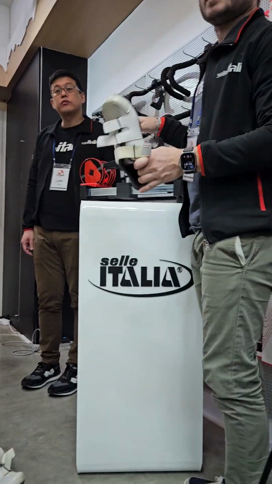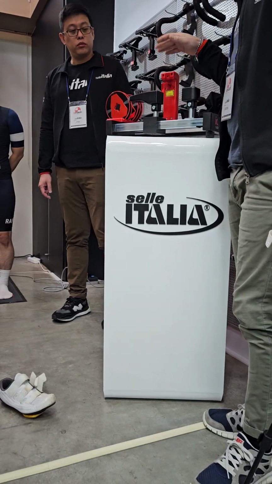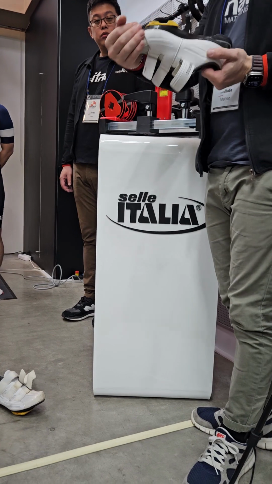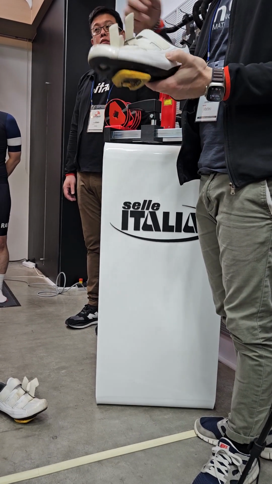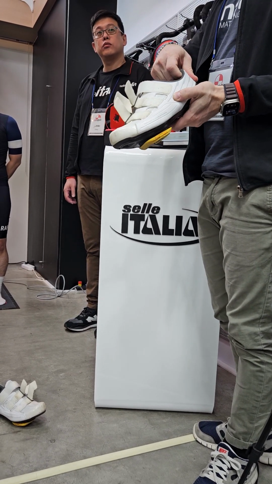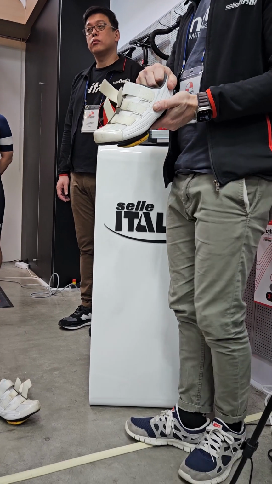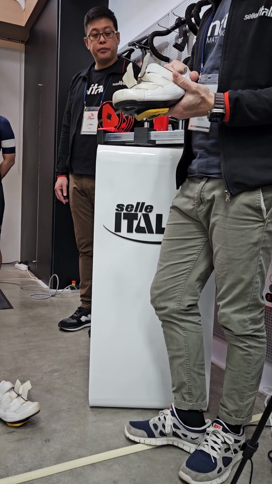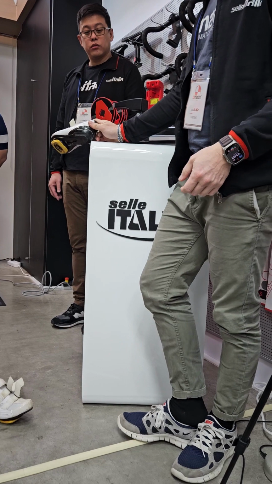So the advantage of this tool is that the measurement is not taken from the outside shape, but is taken from the inside shape.